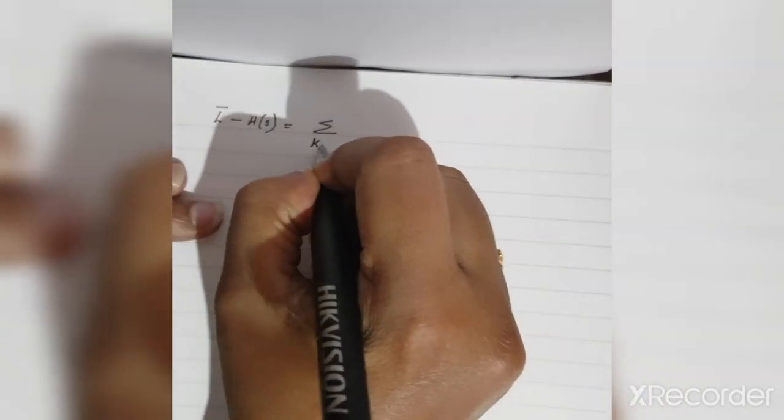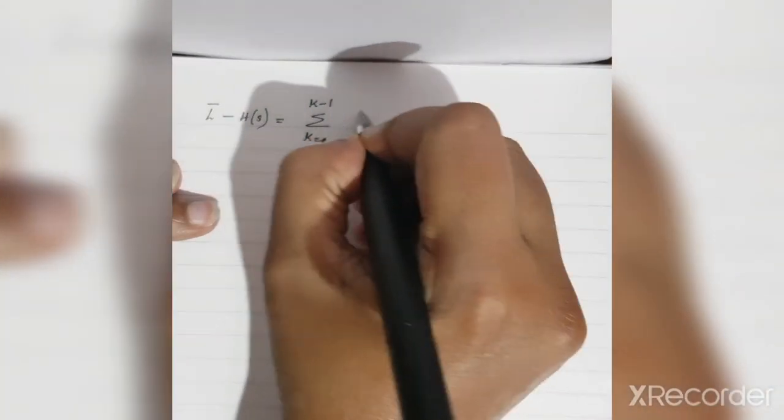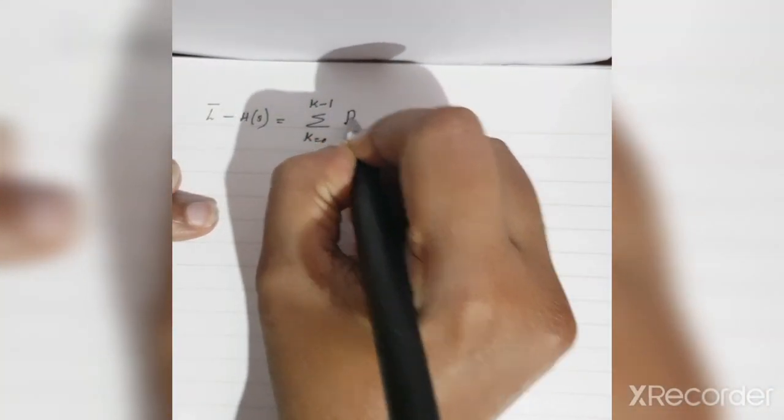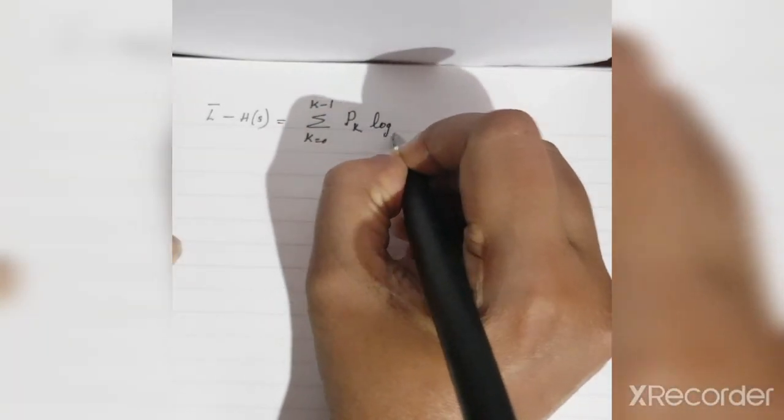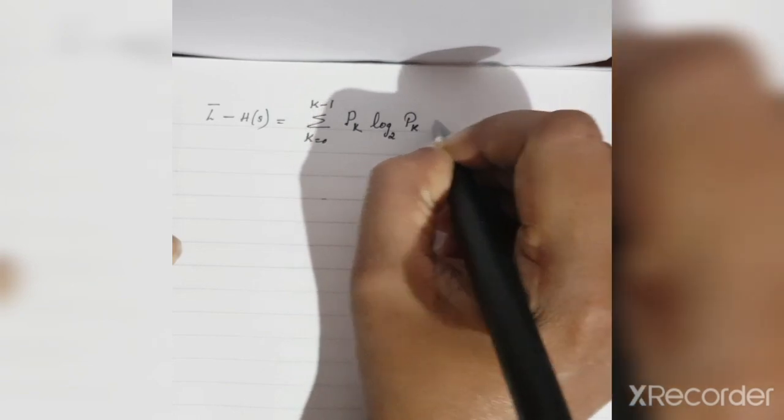So this is equal to, we are doing L bar minus H of S, just remember, so it becomes k equal to 0 to K minus 1 of pk log to the base 2 of pk into 2 raised to lk.